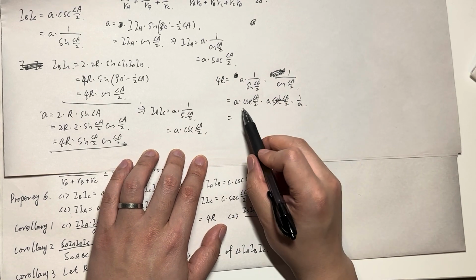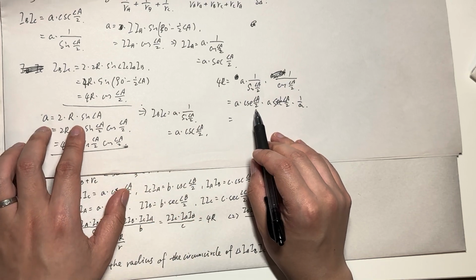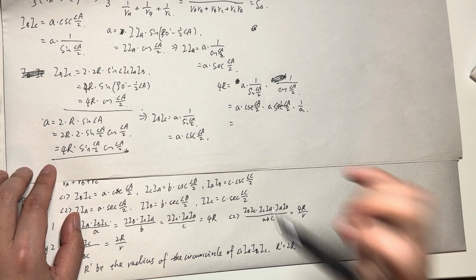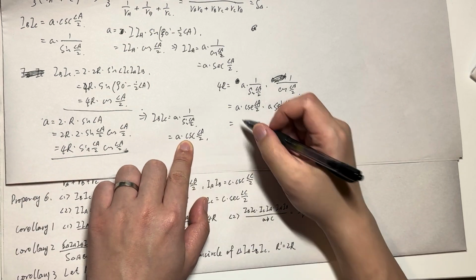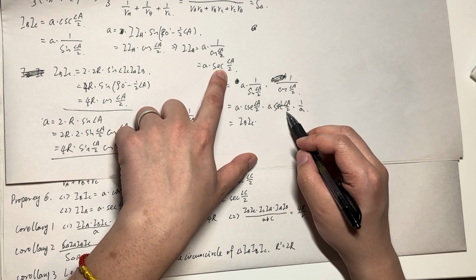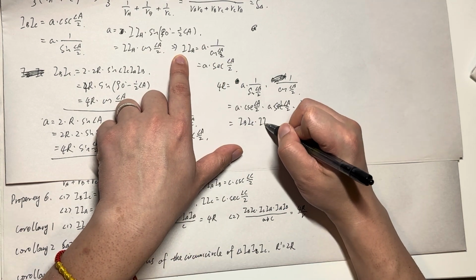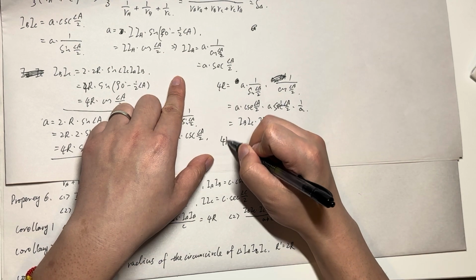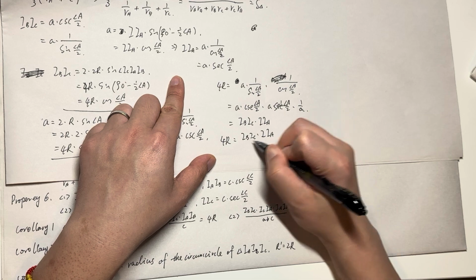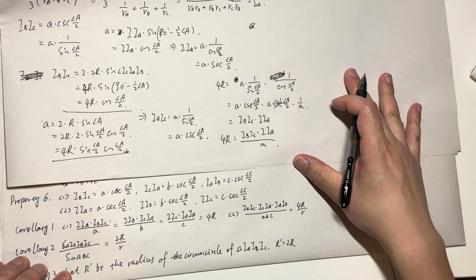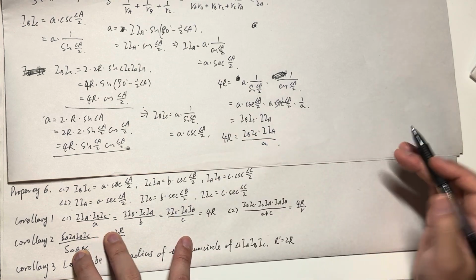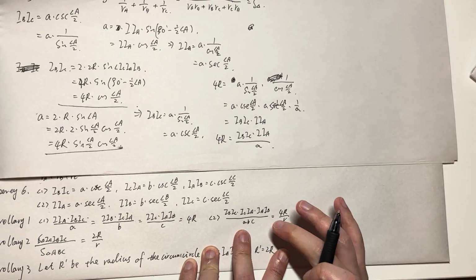So it equals what? a times cosecant angle A/2, that is I_B I_C, right? So I_B I_C times a times secant angle A/2, that is I_I_A. So 4R equals I_B I_C times I_I_A divided by a. Okay, we just proved this one. For the other two, they're the same.